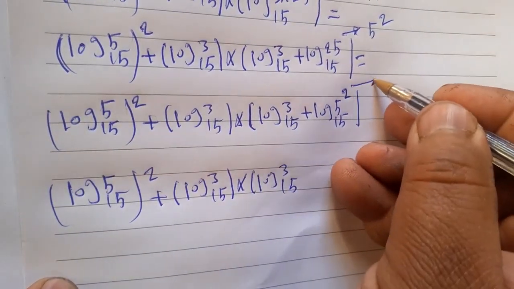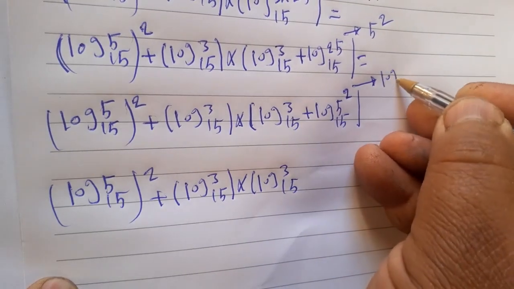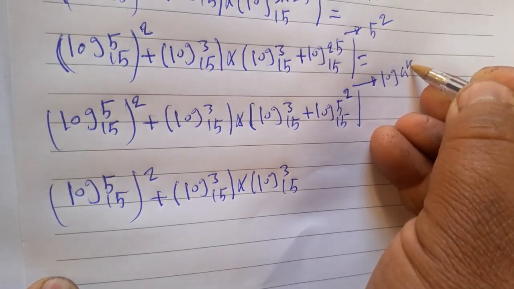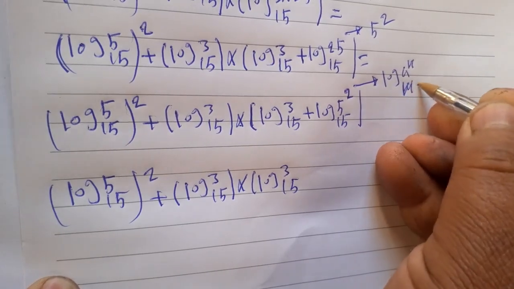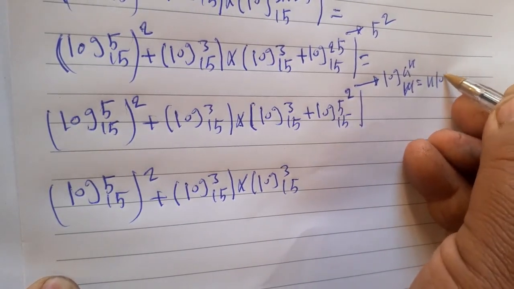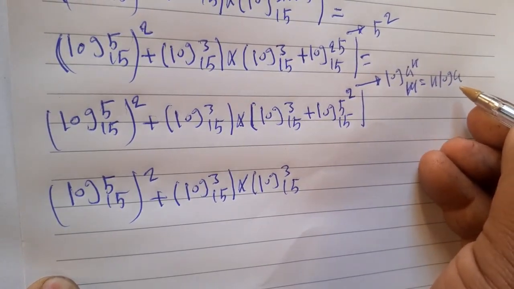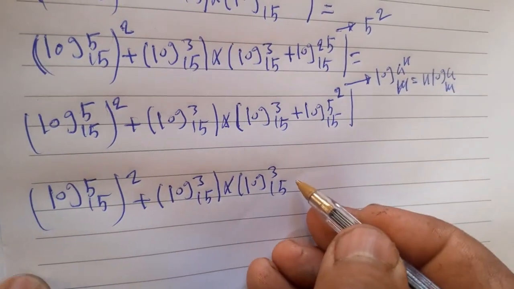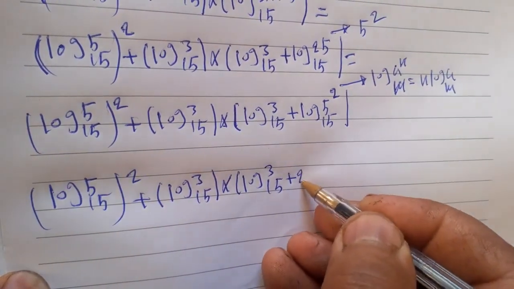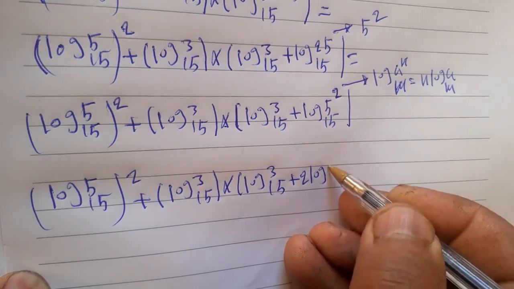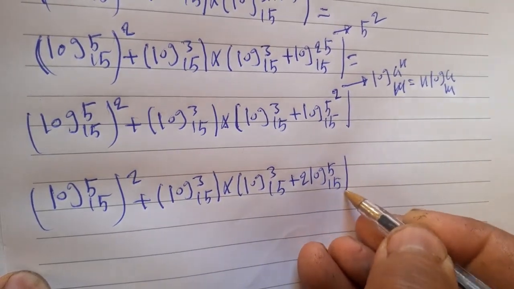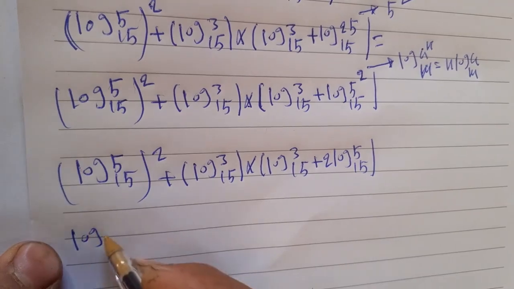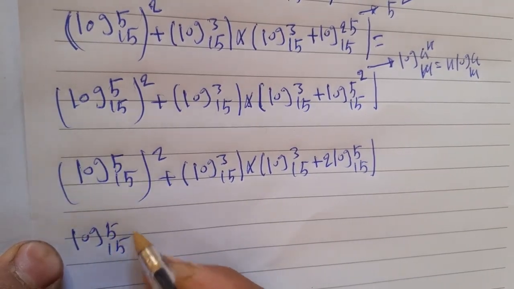This is similar to this rule: log a to the power n base m equals n log a base m, plus 2 log 5 base 15. Log 5 base 15 squared.